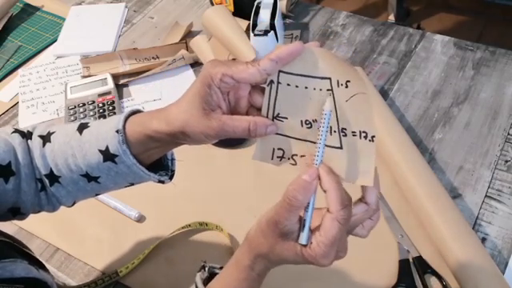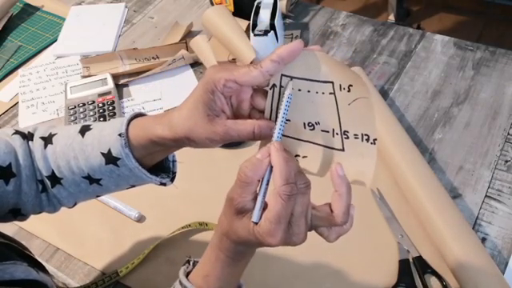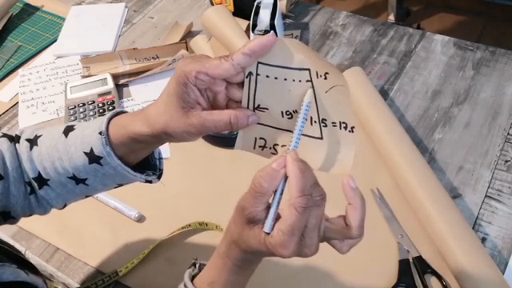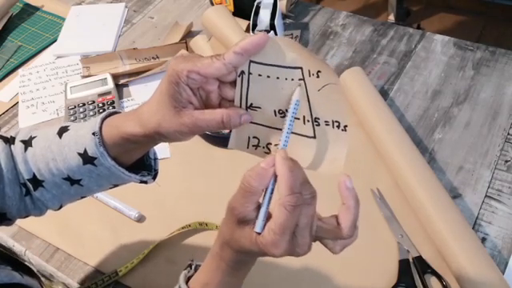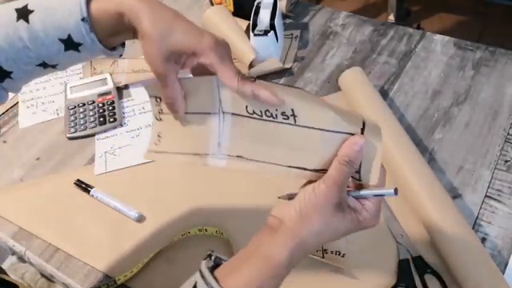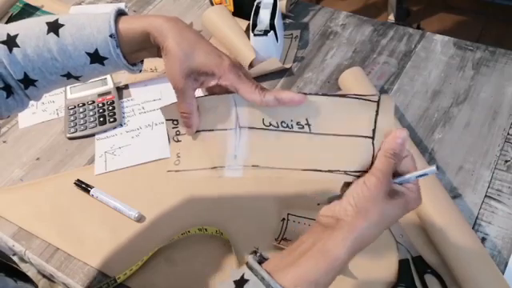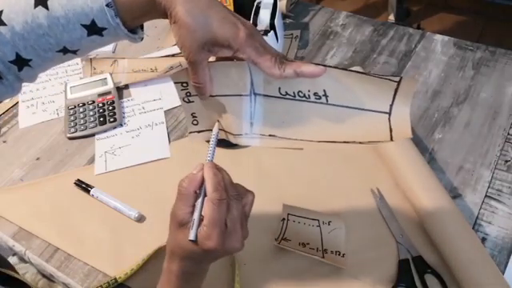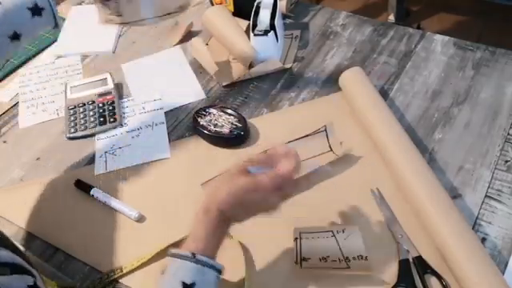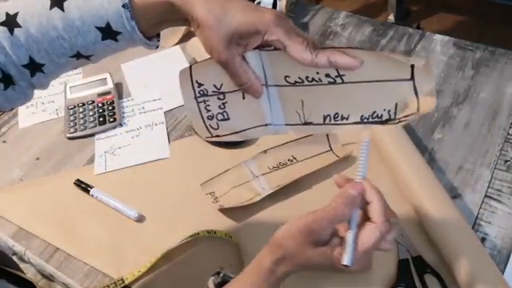You have a new waistline. Here is another waistline. This is the original, but you have to measure this new waistline. I have a yoke. This is front. I measure here and I measure the new waistline at the back.